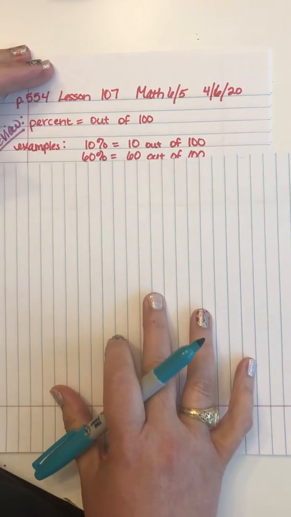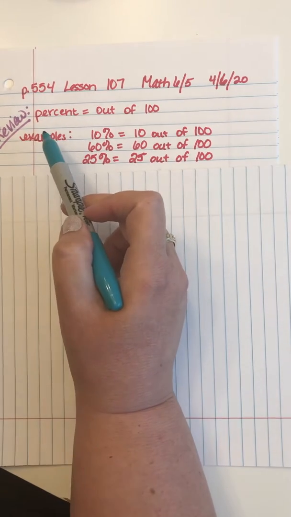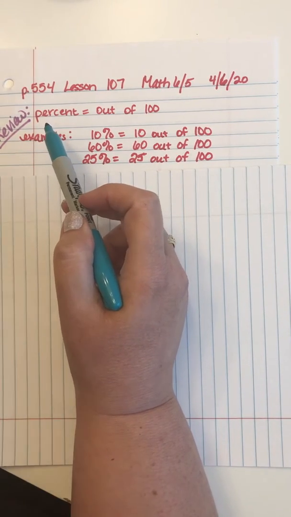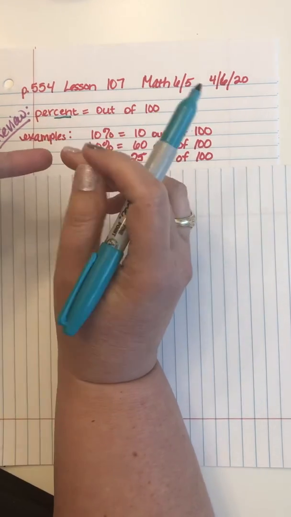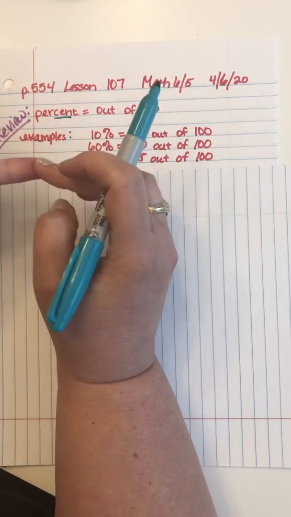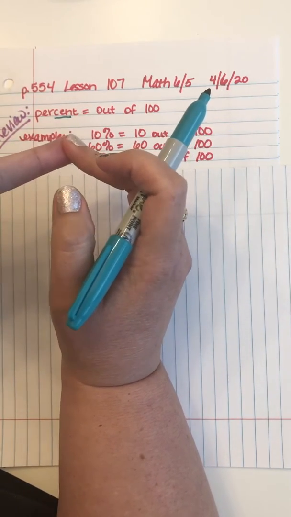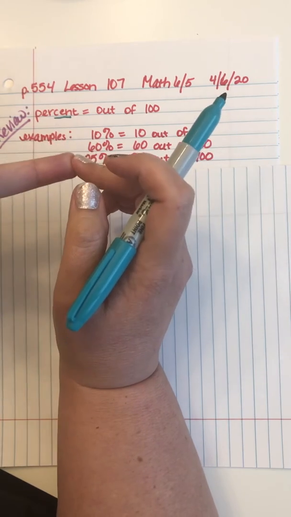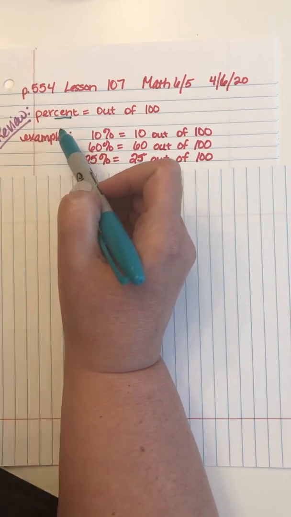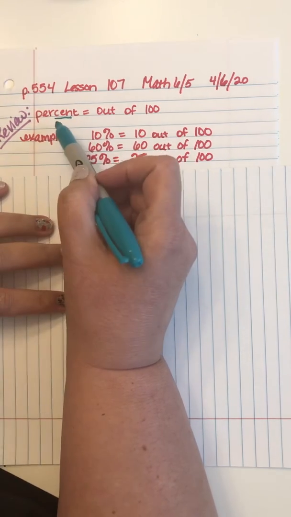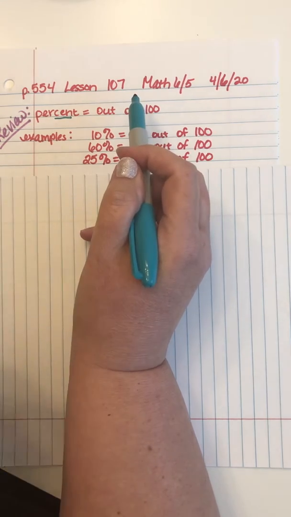So first part of review is about percent. When we think about percent, we think of out of 100. Remember that root word of cent, like a cent, like a penny, is 1 penny out of 100 pennies required to make $1. A cent, like century, is 100 years. So with that word cent, we automatically think 100. So a percent is some number out of 100.